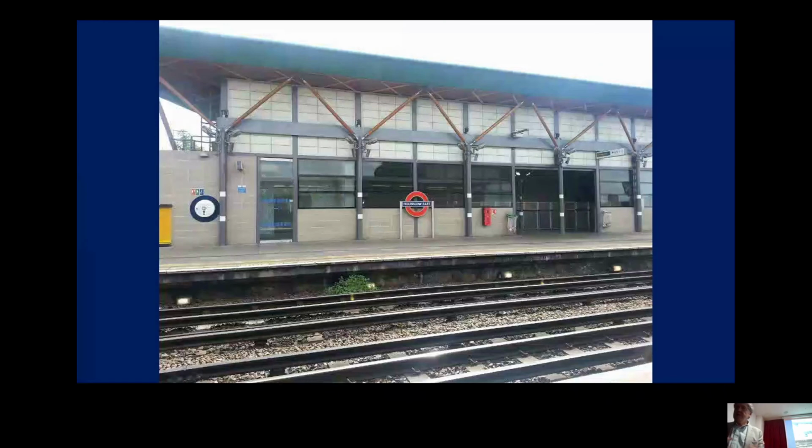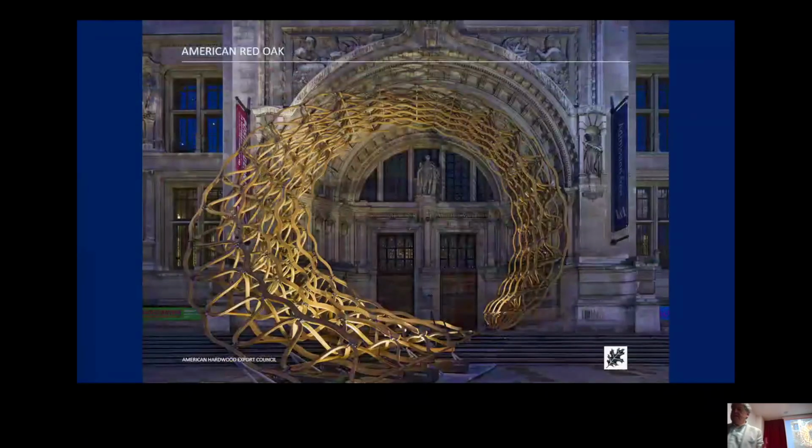But what about red oak, the species I mentioned at the start of the presentation, which is the most abundant species in the American hardwood forest? It's often seen, particularly in Europe, as the poor oak species, and we're trying to rectify that with some projects that we're doing in furniture and also in structure.